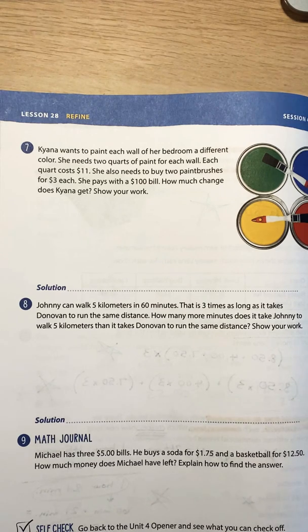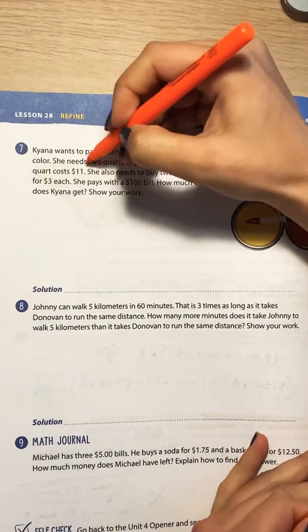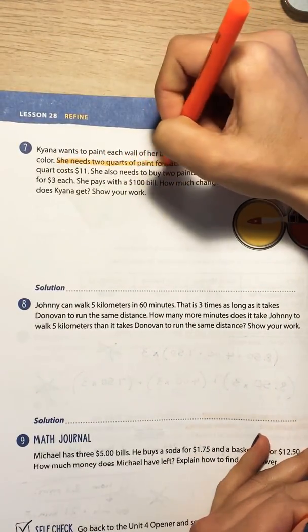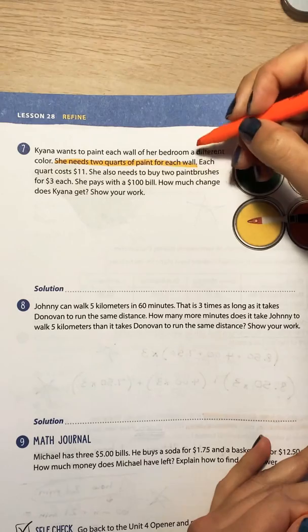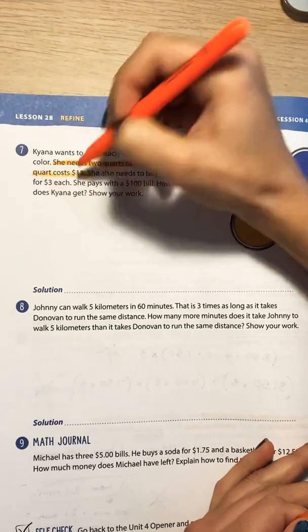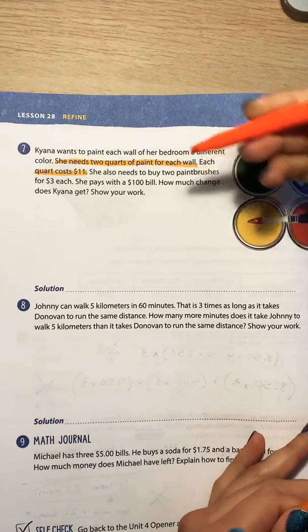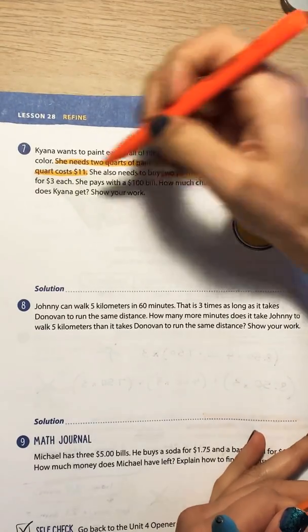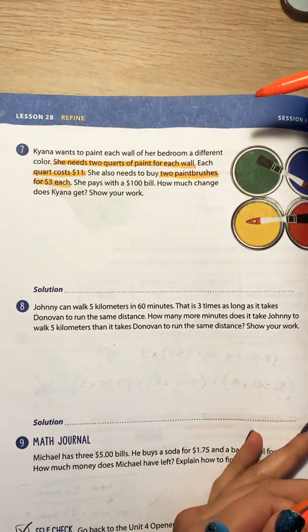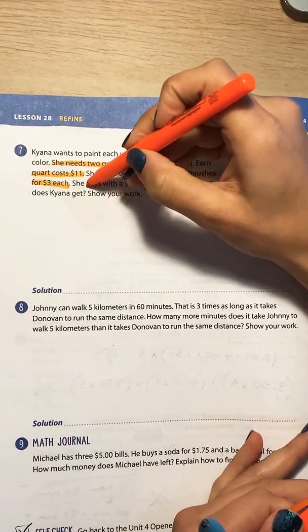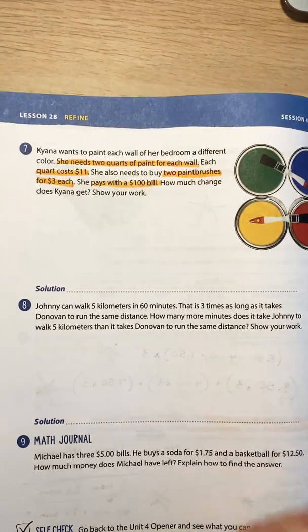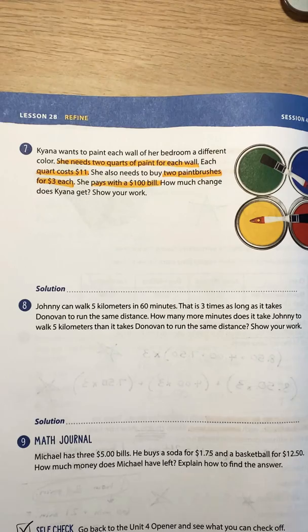Let's see. She needs 2 quarts of paint for each wall. Good information. Each quart costs $11. So 1 quart is $11. She also needs to buy 2 paintbrushes for $3 each. She pays with a $100 bill. How much change does she get back?